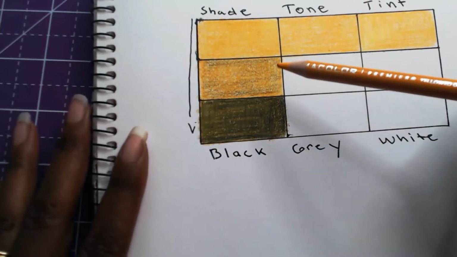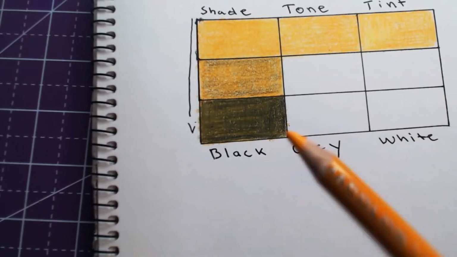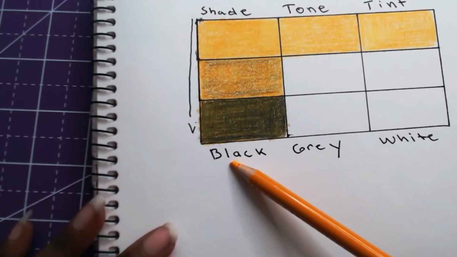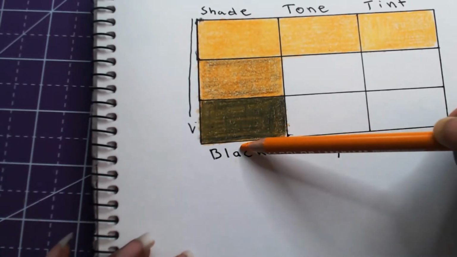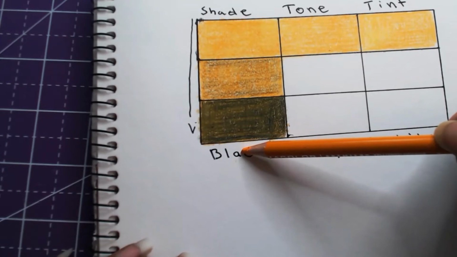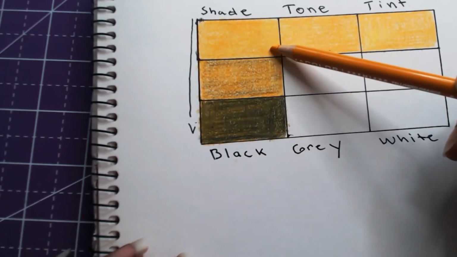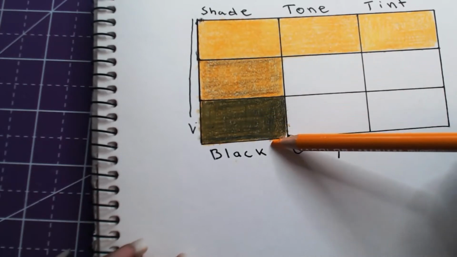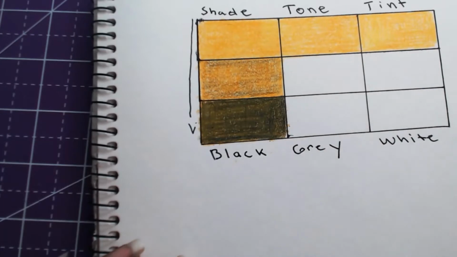So I wanted you to see how the hue changes and how making a shade with black makes it less intense. It can be darkened and made less intense. And so yes, now you barely can see the orange. It's definitely less intense the more black I used in the orange.